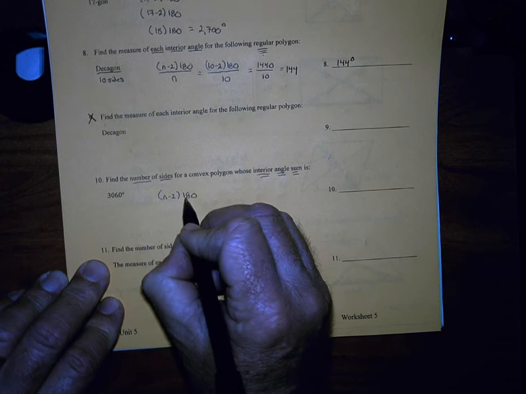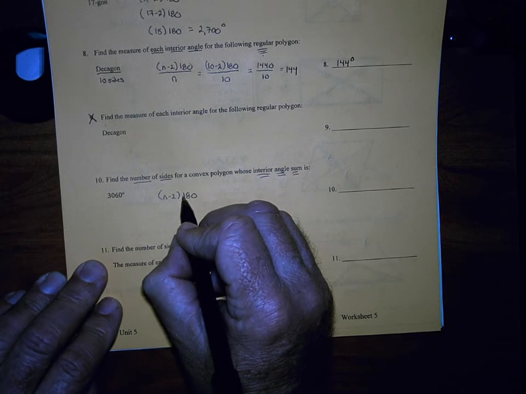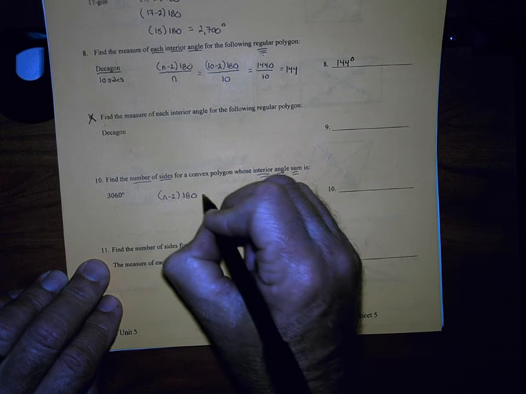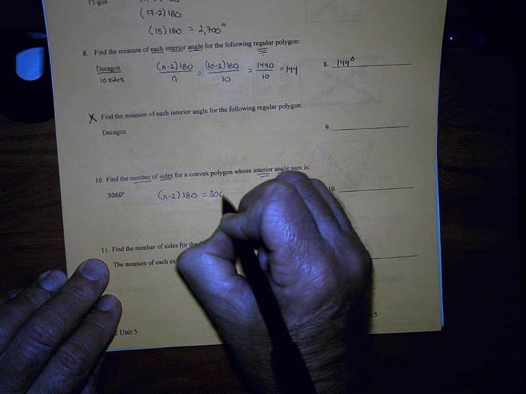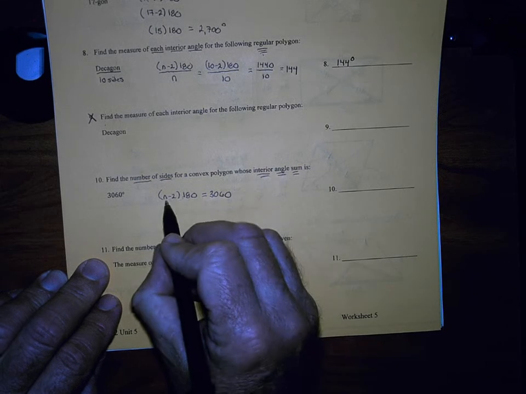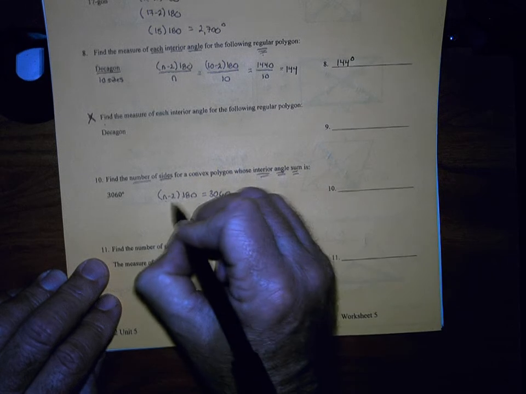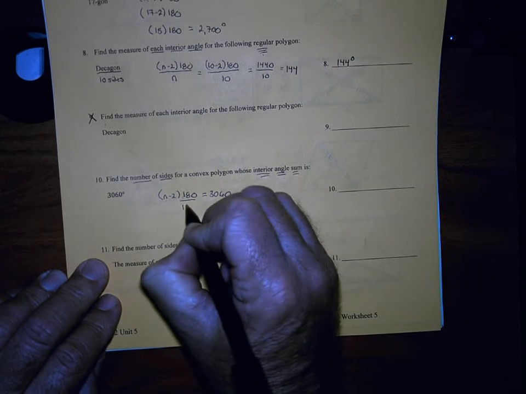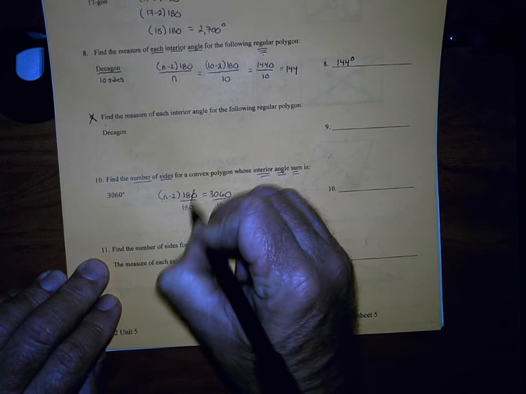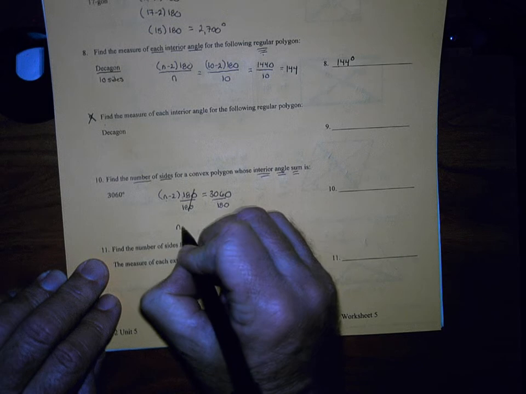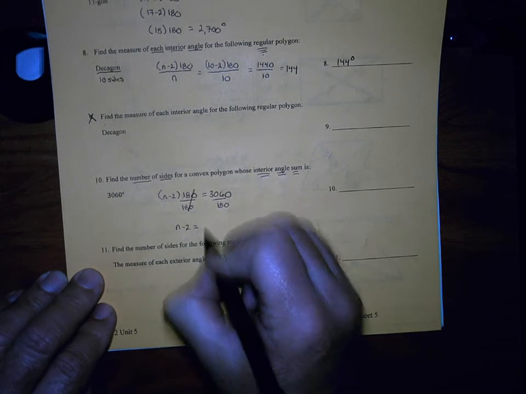Now remember, that formula tells us how many degrees all the interior angles make, and that's going to be equal to 3,060. And n stands for the number of sides, which is what we're finding. Okay, so to solve this problem, I would divide both sides by 180 just right off the start to eliminate those 180s. Then my equation would become n minus 2 is equal to 17.